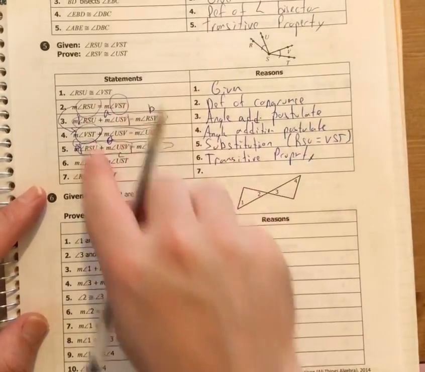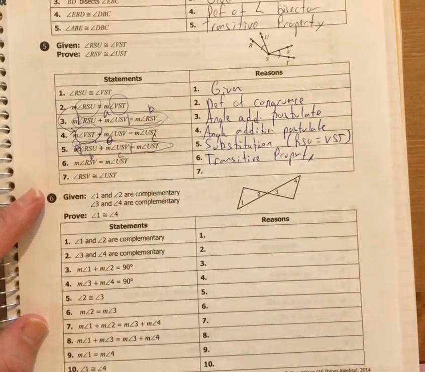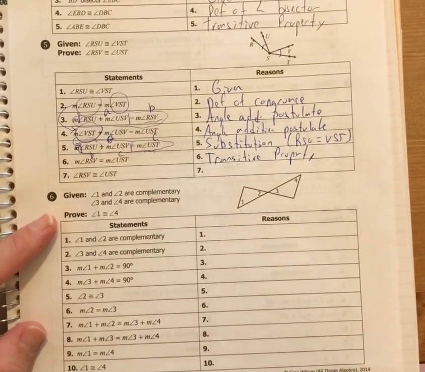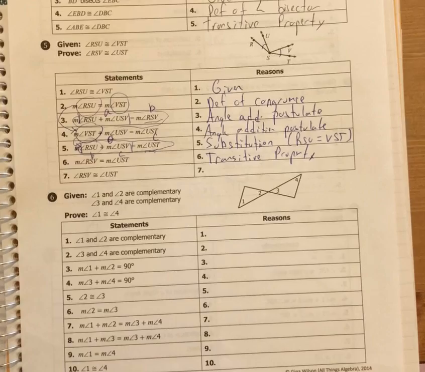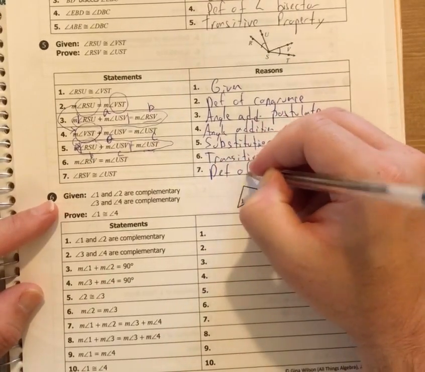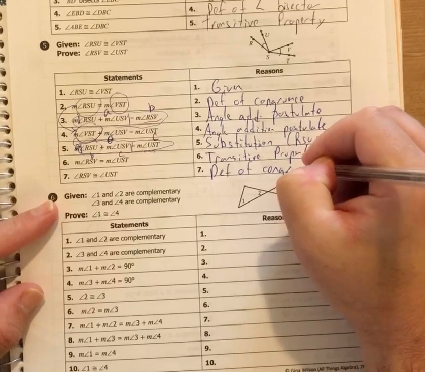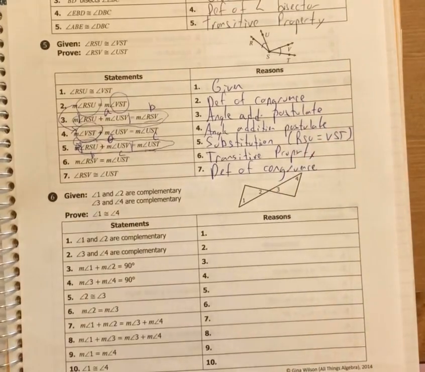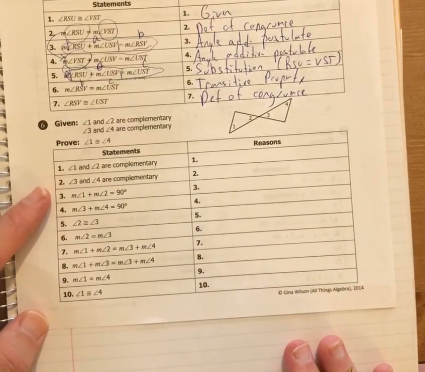And you don't need to write these things right here. I'm just illustrating for you if you need that extra help with it, okay? And then lastly, we have RSV equals UST, and that's just definition of congruence. Okay, these are tricky. You just keep working at them, and you'll start understanding the logic of them.